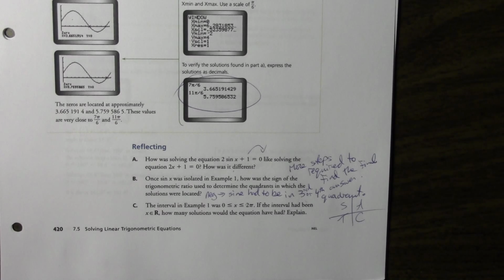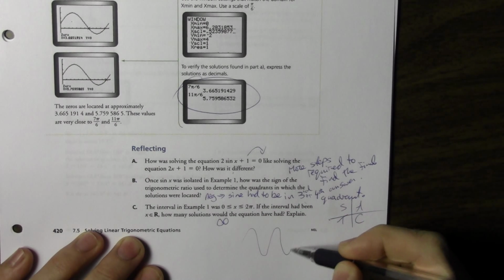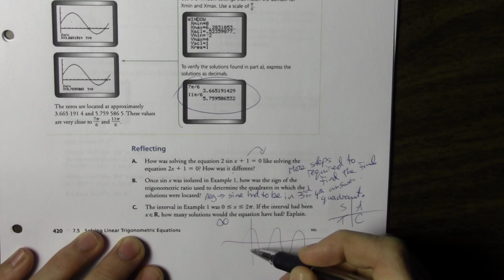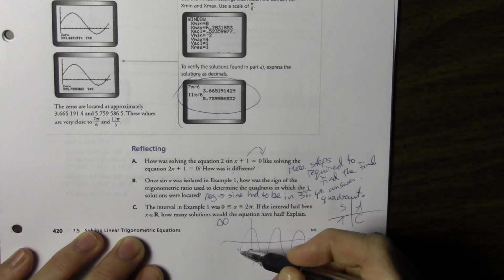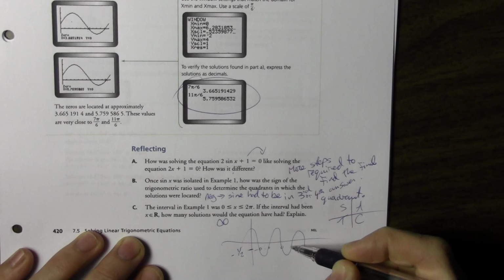The interval in example 1 was between 0 and 2 pi. If the interval had been all real numbers, how many solutions would the equation have had? Infinite, right? It would have just kept passing by the value of negative a half. So there would have been an infinite number of solutions.